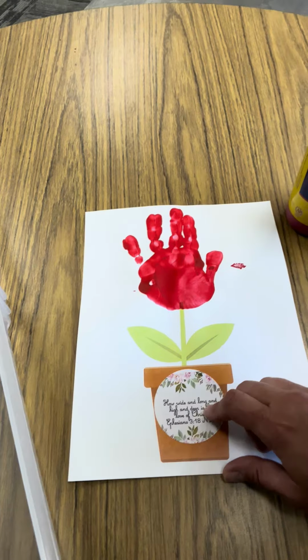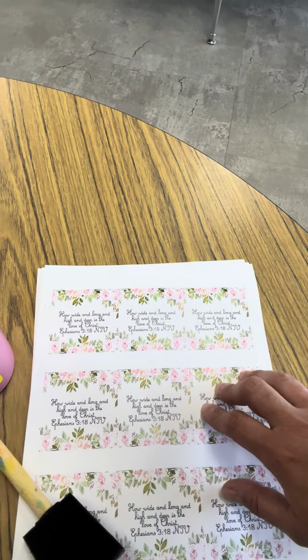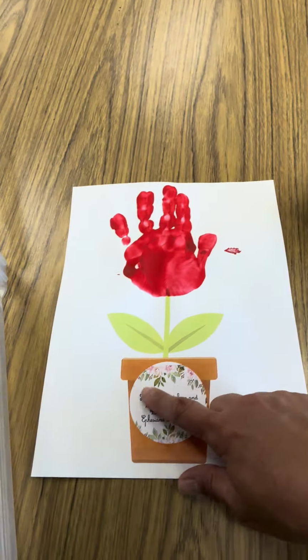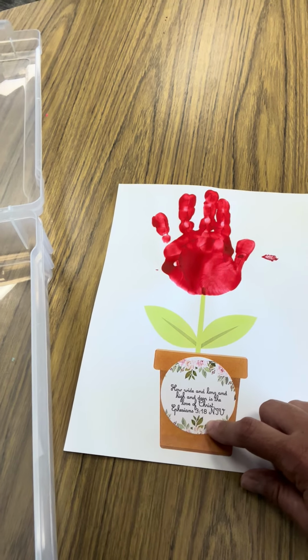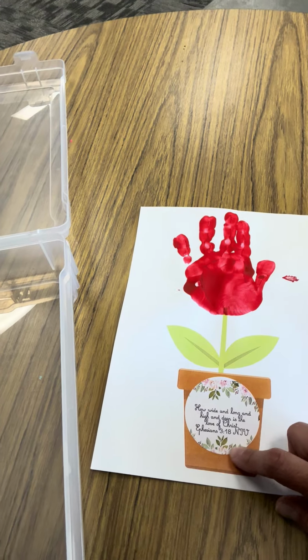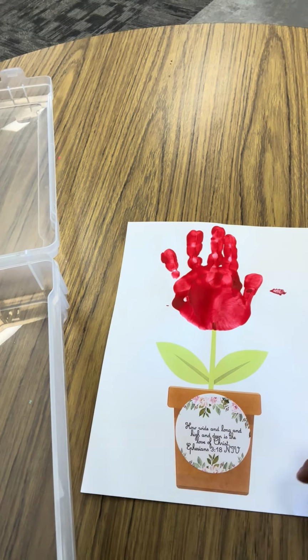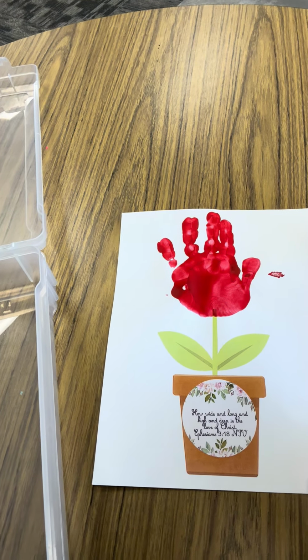And then I've got some fun stickers on different sticker sheets that you can peel off, and they can put their Bible verse, and it's the monthly verse of how wide and long and high and deep is the love of Christ. And then make sure you put their name on it and hand those off to Mama to bless them for Mother's Day.